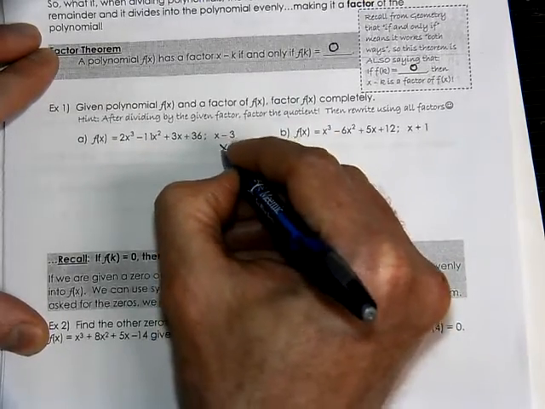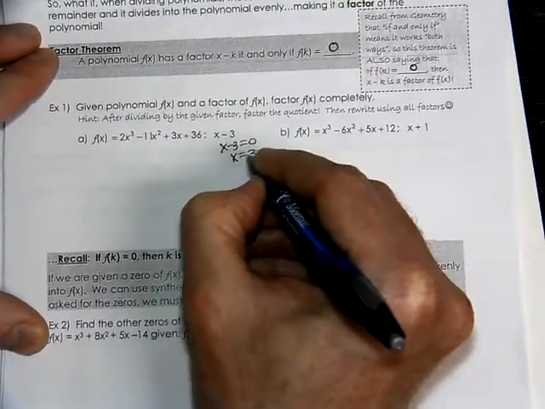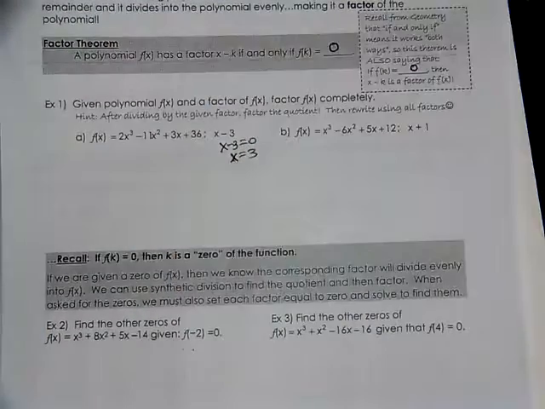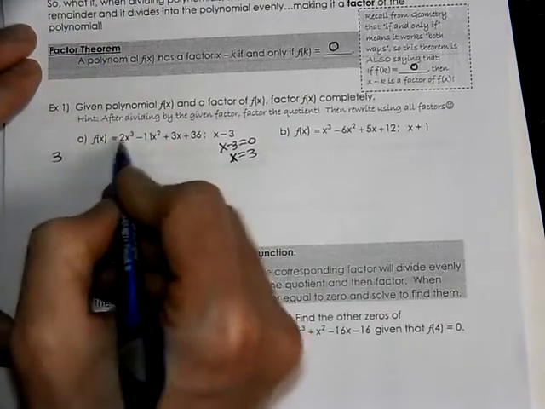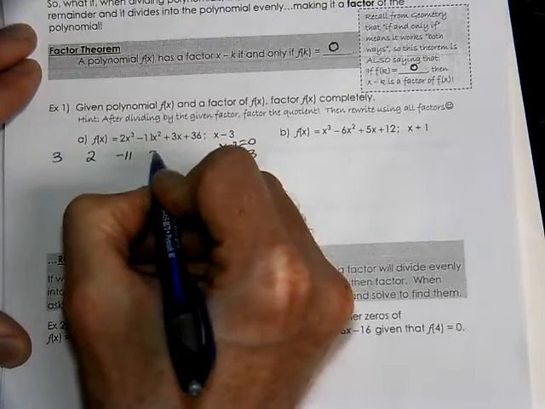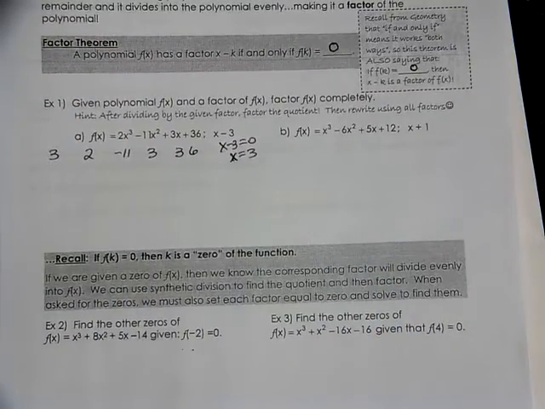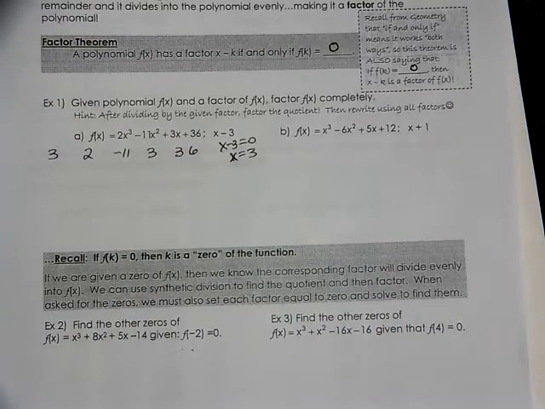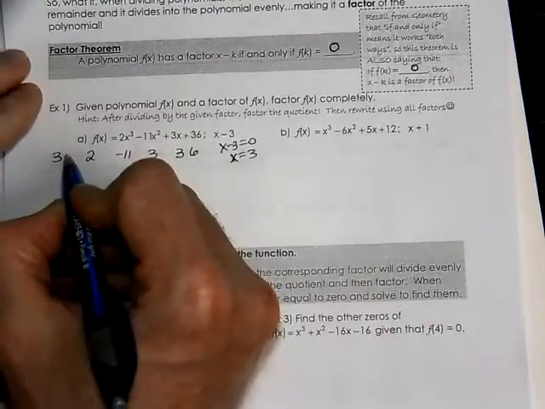We're going to take x minus 3 and set it equal to 0. So we're going to use the number 3. And that's going to give us a 2, a negative 11, 3, and 36.